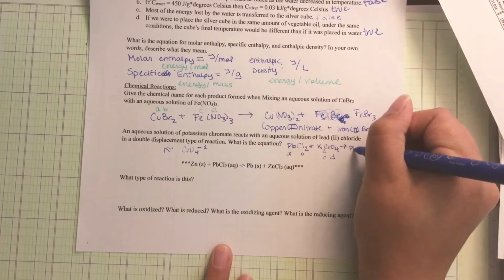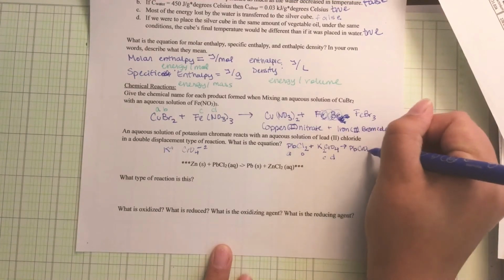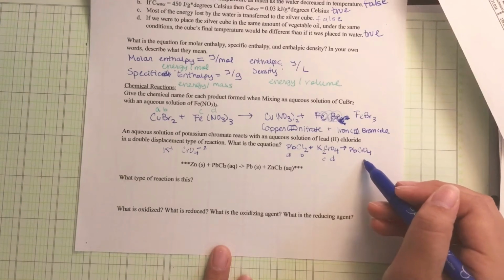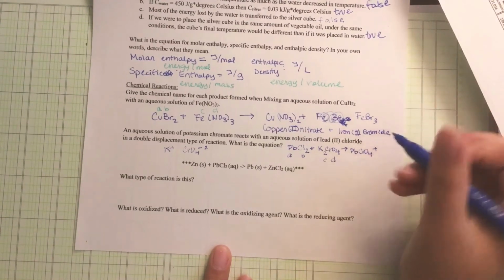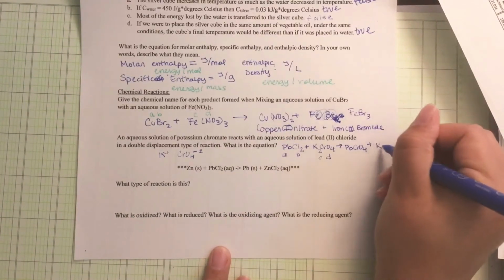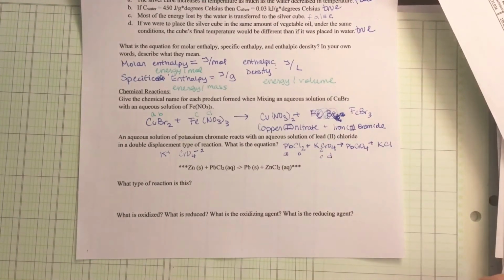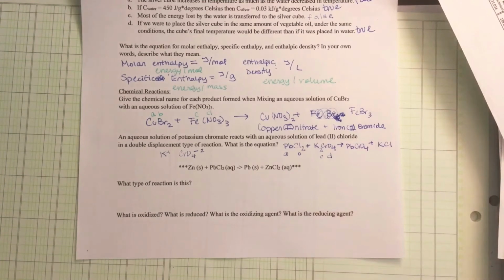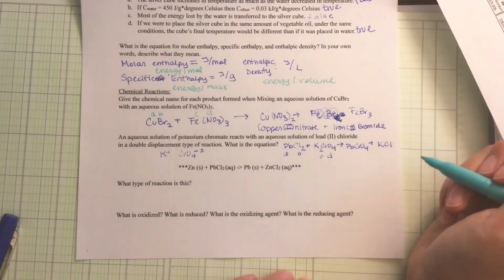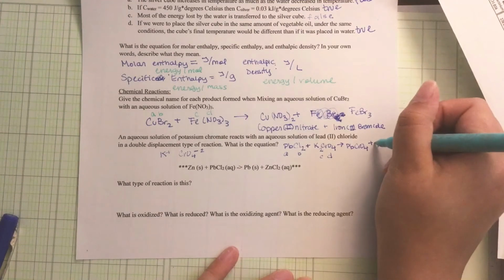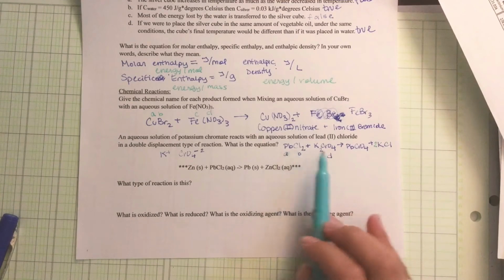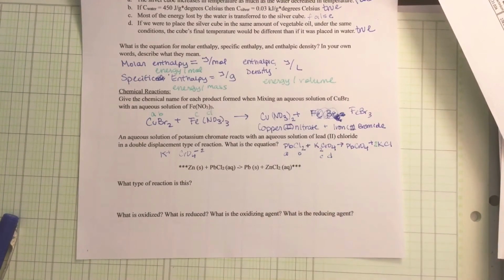So we have Pb, CrO4. Now we can leave it like this because lead has a +2 charge and chromate has a -2 charge. Plus KCl. Okay, +1 charge here, -1 charge here. Now this isn't balanced. To balance it, we could start by putting a 2 right here. And so now we have 2 potassiums, 2 chlorides, 1 lead, 1 chromate, and we're balanced.